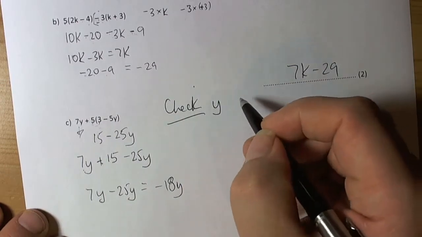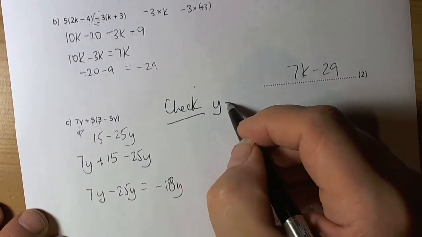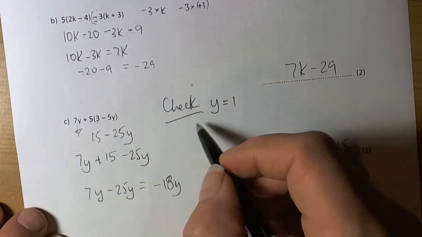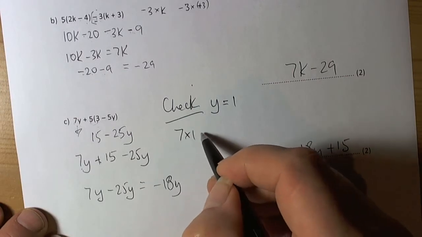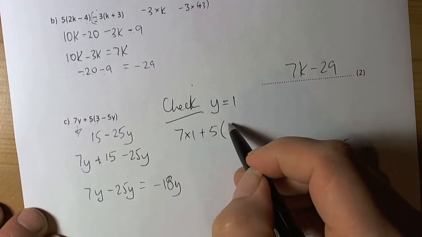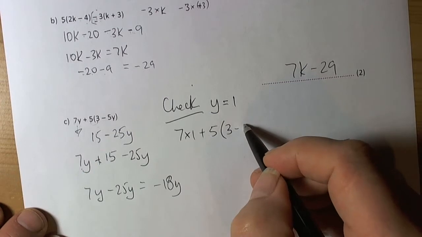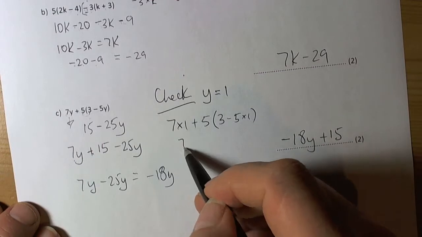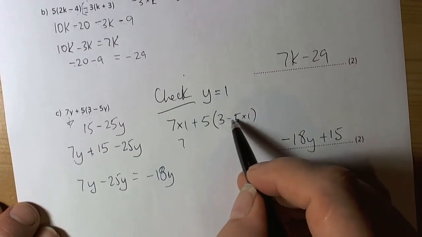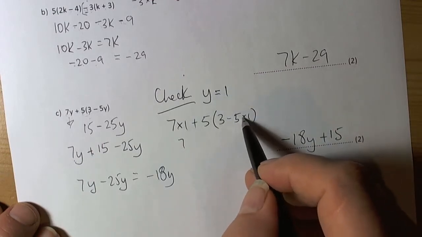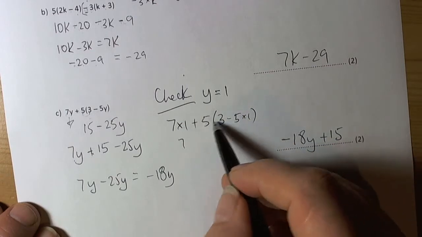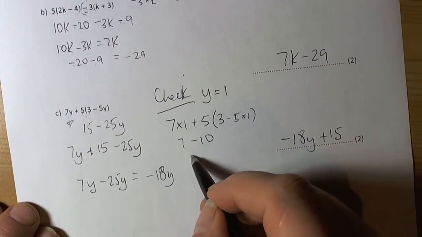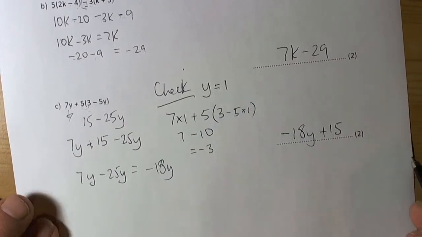So because it can take any value, we're simply going to say, well, let y equal a simple number, 1. So what does this tell us to do? Well, it's telling me to do 7 lots of 1 plus 5 times 3 take away 5 lots of 1. Well, we've got 7 lots of 1, which is 7. We do the bracket here, so we've got 5 times 1 is 5, 3 take away that is negative 2, and 5 lots of negative 2 is negative 10. So we end up doing 7 take away 10, which is an answer of negative 3.